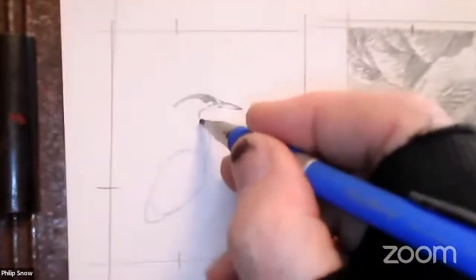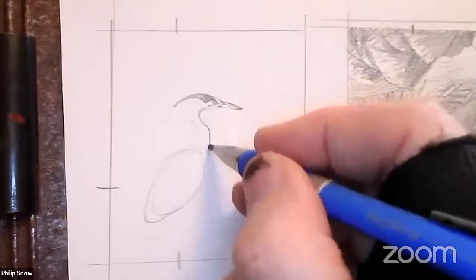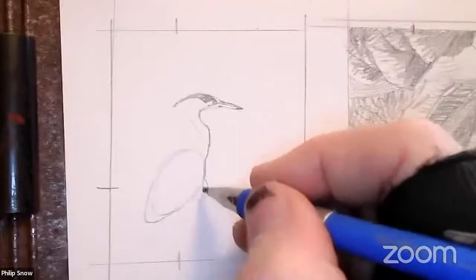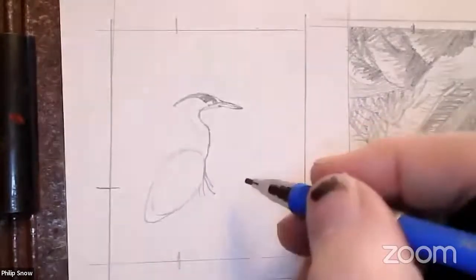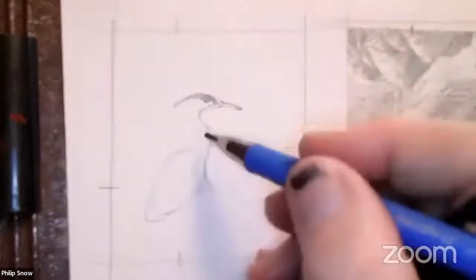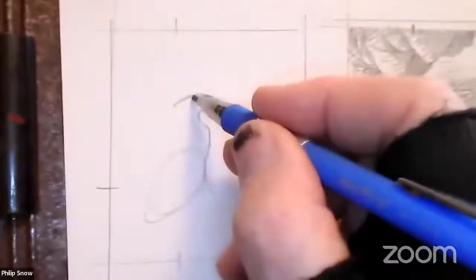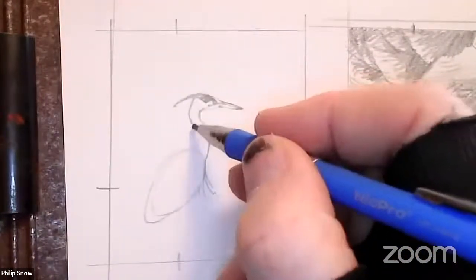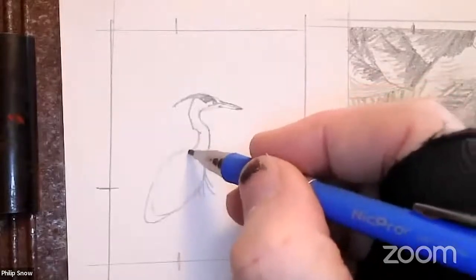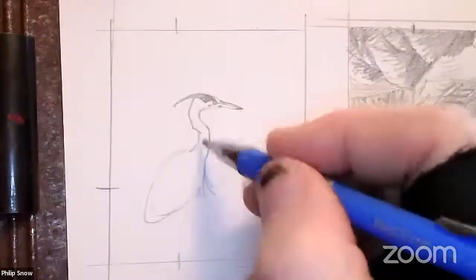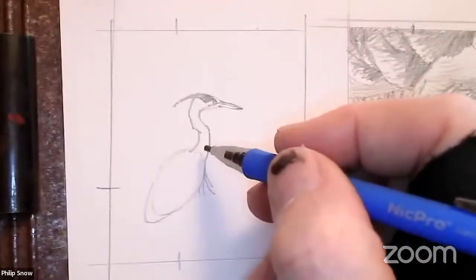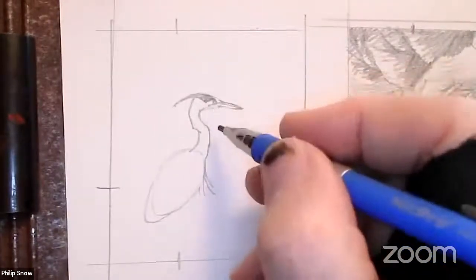Now we'll strengthen this, make this slightly more angular. And at the front, it has these beautiful frond-like feathers. And we're going to make this more angular at the back as well, because they have this kink in the neck, which is an absolutely incredible piece of design. It is almost like a catapult.